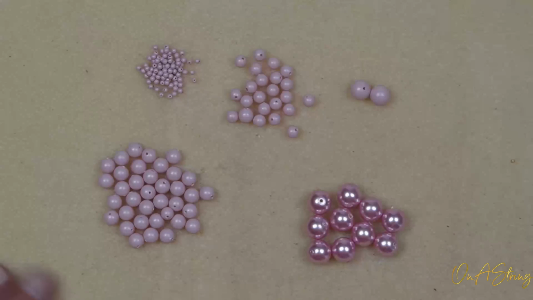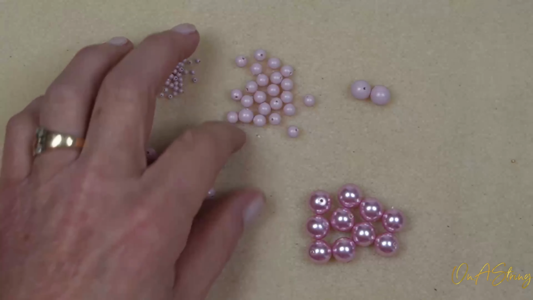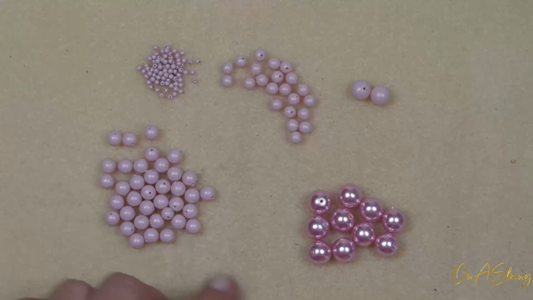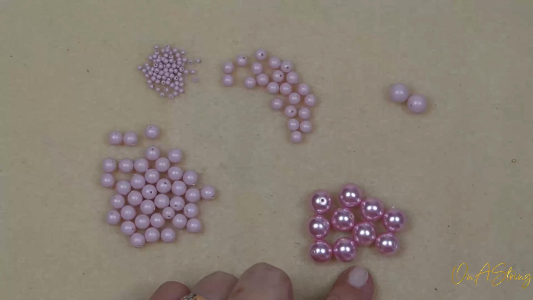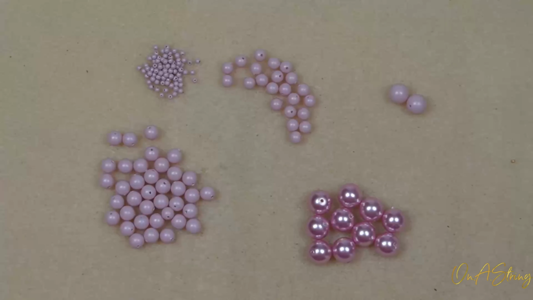Same bead in all different sizes. We have the little tiny 2 mils, some 4 mils, well there's a 5 that's popped in there, some little 6 mils, some 8 mils. And all of these beads exactly the same shows the difference of how scale can provide a different contrast.